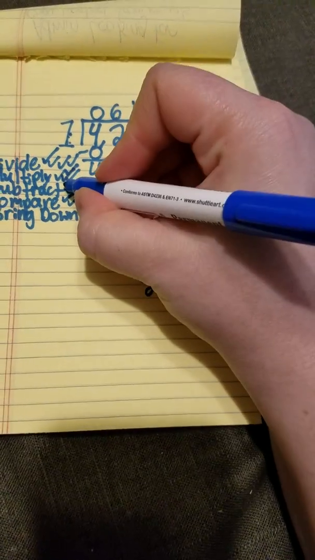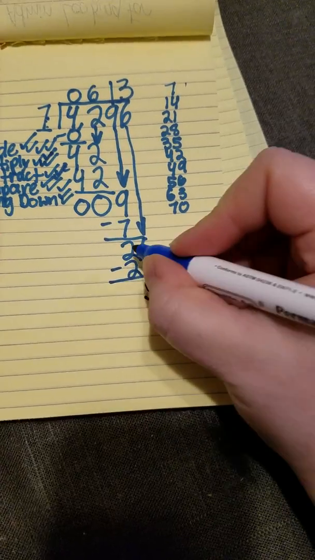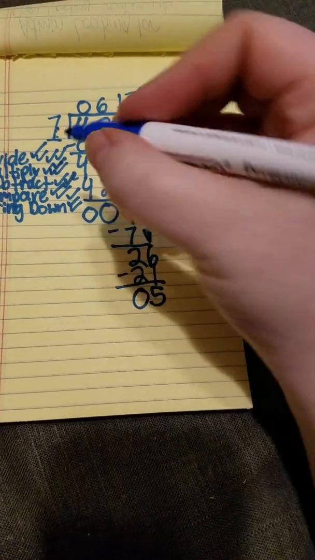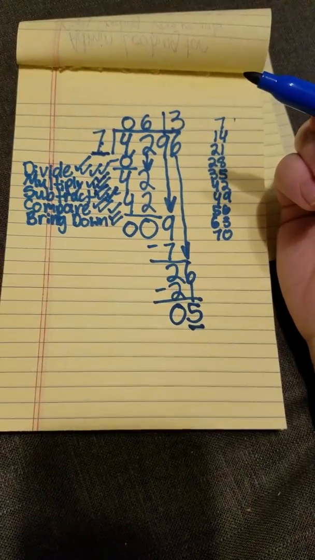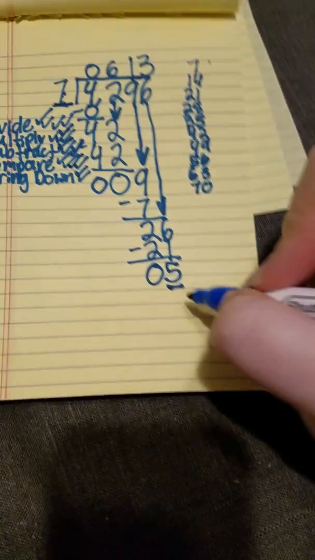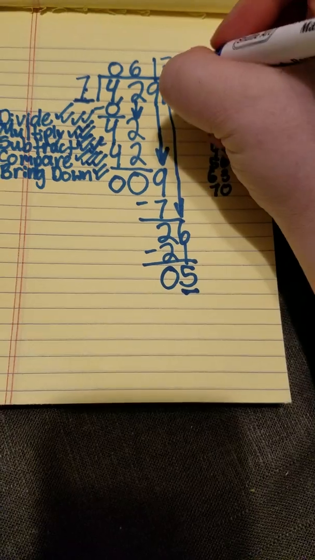After we multiply, we subtract. 6 take away 1 is 5. 2 tens take away 2 tens is 0. Then I compare. Is 5 less than 7? So far I'm right. And then I have nothing to bring down, but I can't just leave that 5 there by itself. So that becomes a remainder of 5.